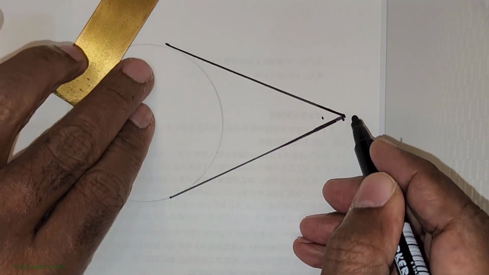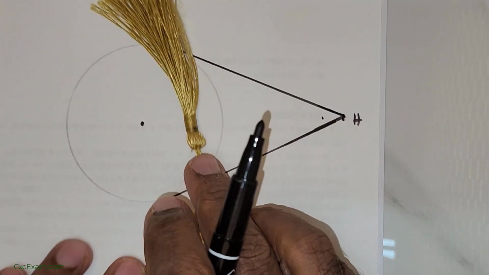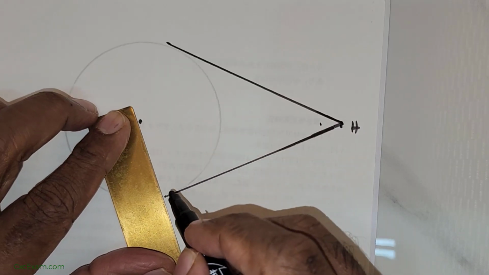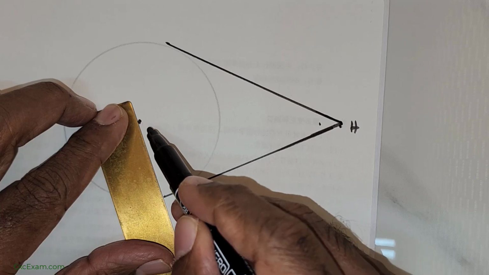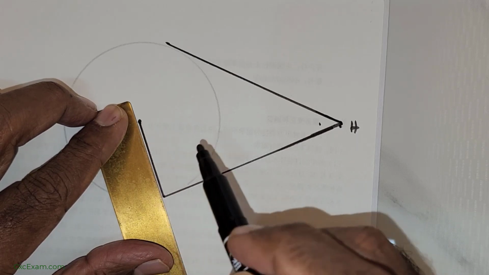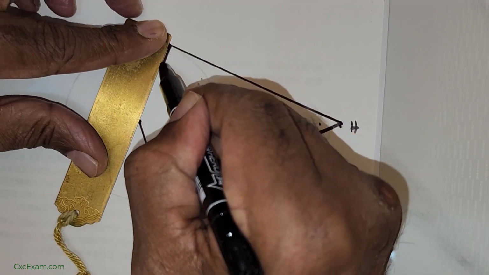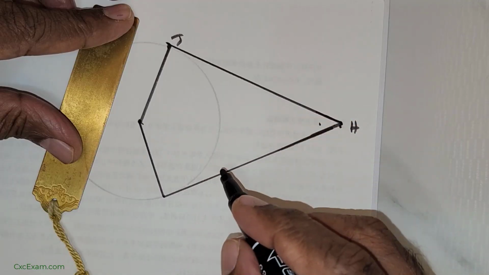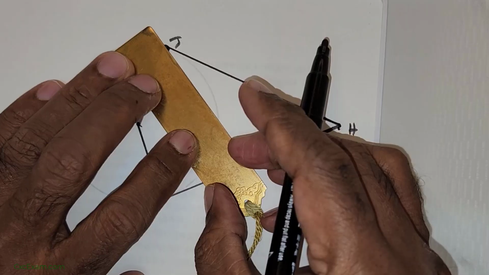Okay, so this point is H, and you have a hit here. The radius hitting the tangent. You have a hit there. So this is J, and there is also a hit here.